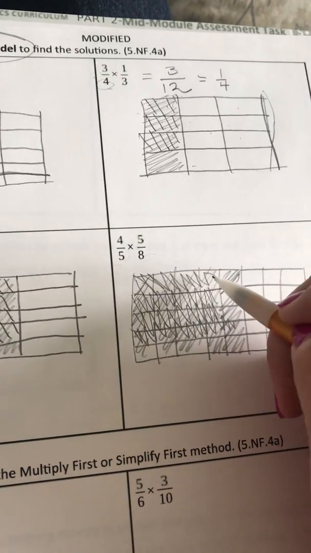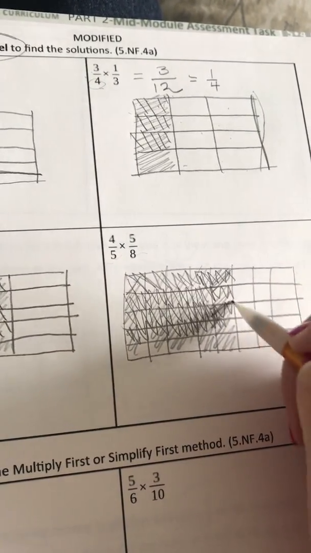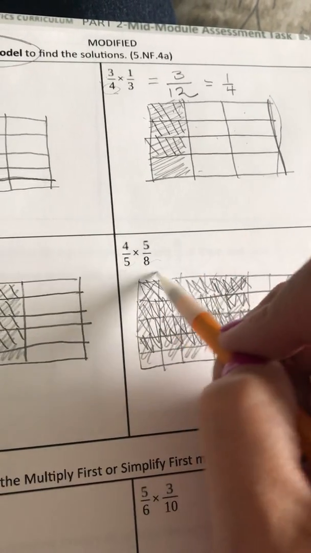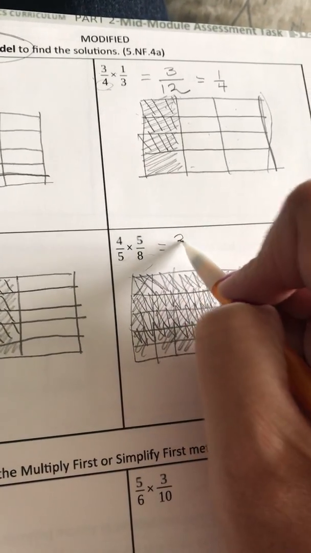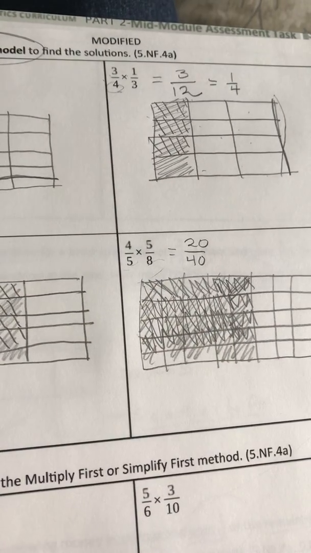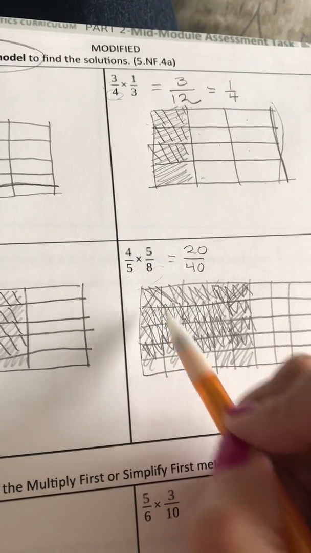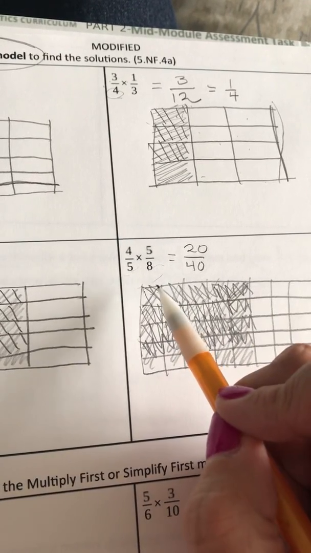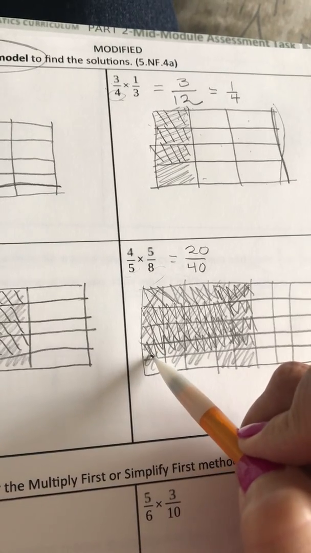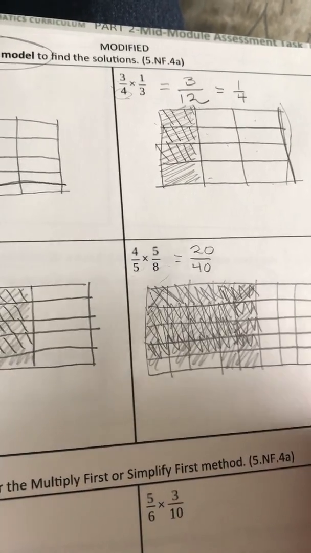Okay. 20 over 40. 20 shaded, 40 total boxes. 1, 2, 3, 4, 5. 1, 2, 3, 4. 4 times 5 is 20. 20 boxes.